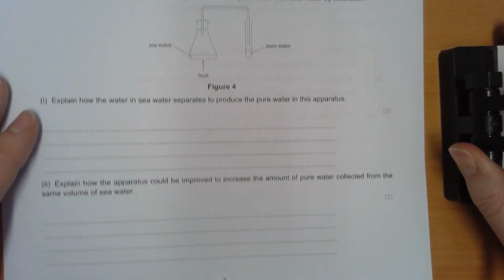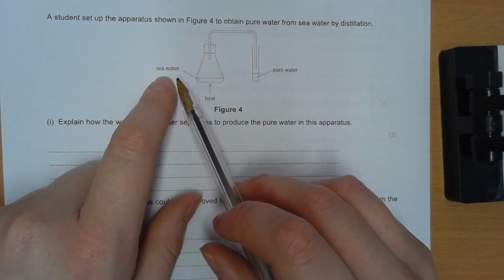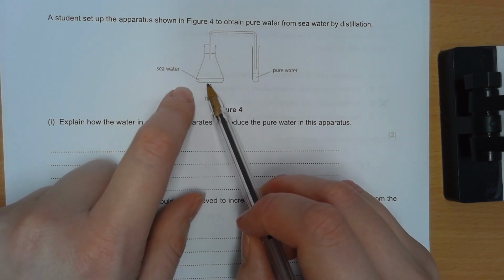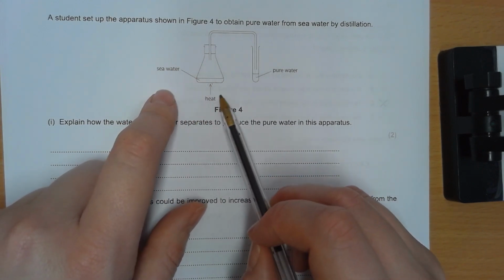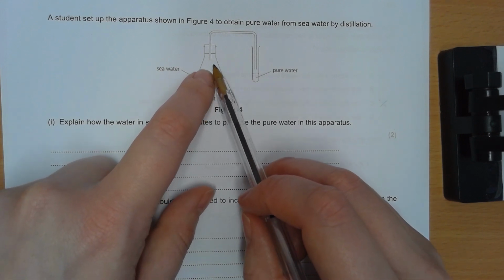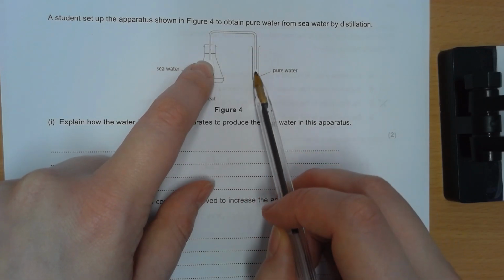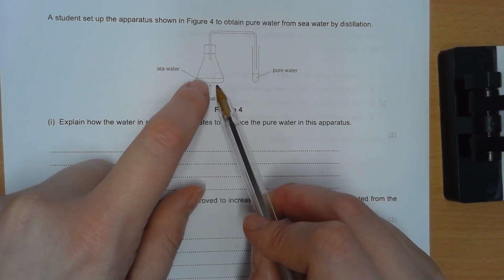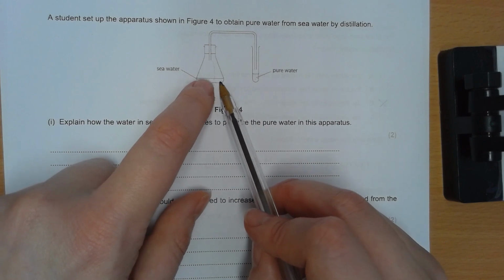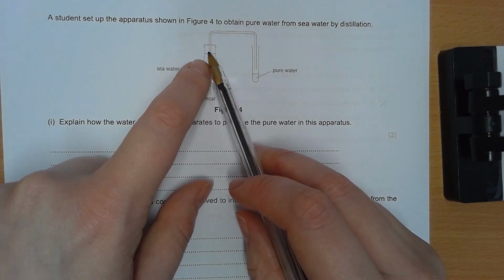The next one, again, you're using this kind of process of distillation. You've got seawater, which we know contains salt and water. You want to separate the salt from the water. If you heat, what's going to happen is the water will evaporate, the vapor will rise, it will enter this tube, it will cool, it will condense, and you can collect it as pure water. The salt is an ionic compound. It's got a really high melting point, and even when you're heating it, the salt will not evaporate.